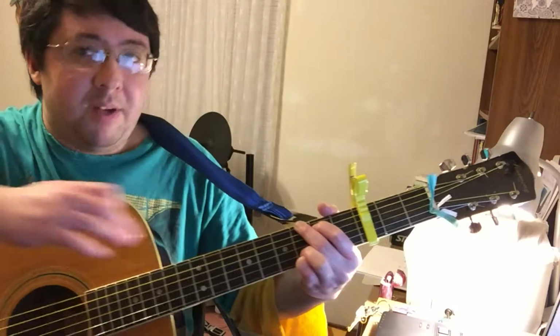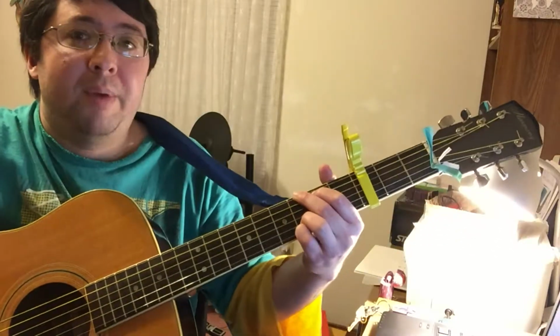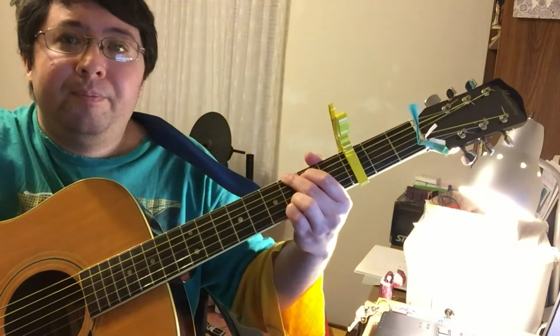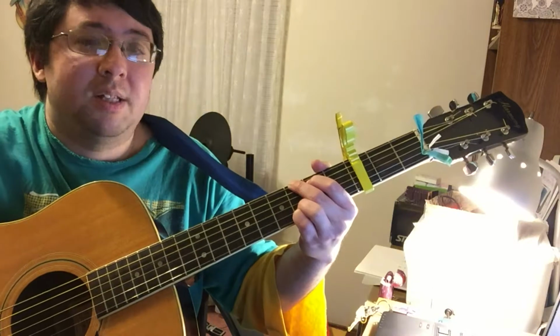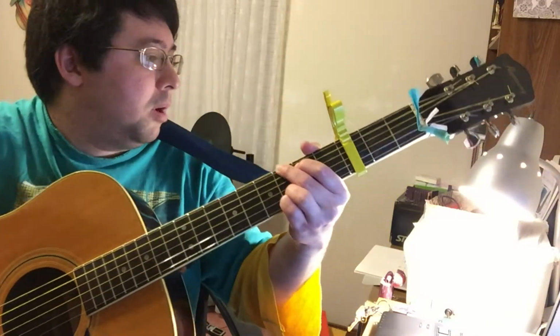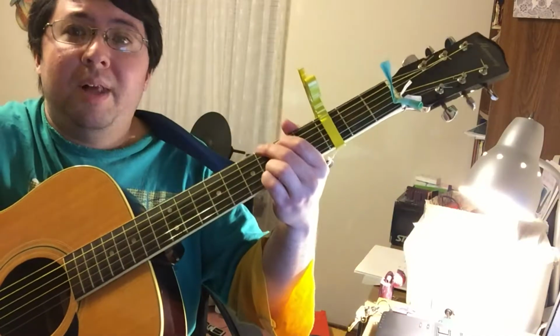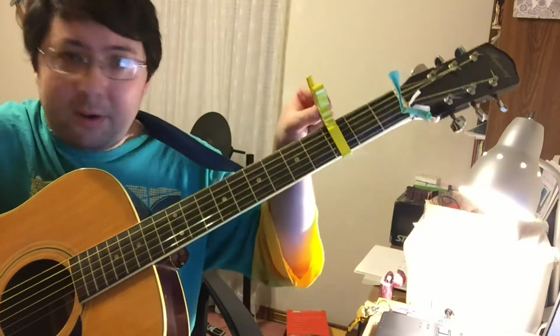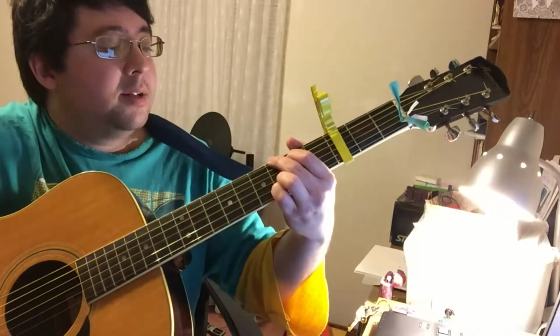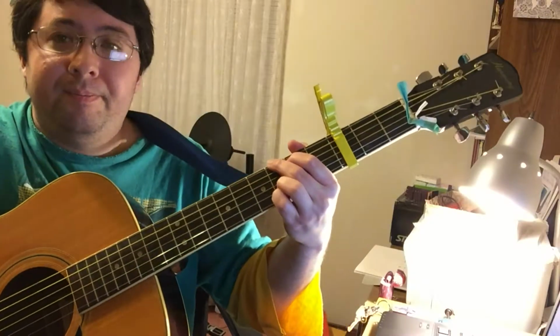So this is in the key of B flat, but I have a G shape on there. Now B flat is very hard to play on the guitar, but if you know the B flat scale on the piano, it's a walk in the park. So here's how most guitar players would play it: capo on the 3rd fret and the G shape.